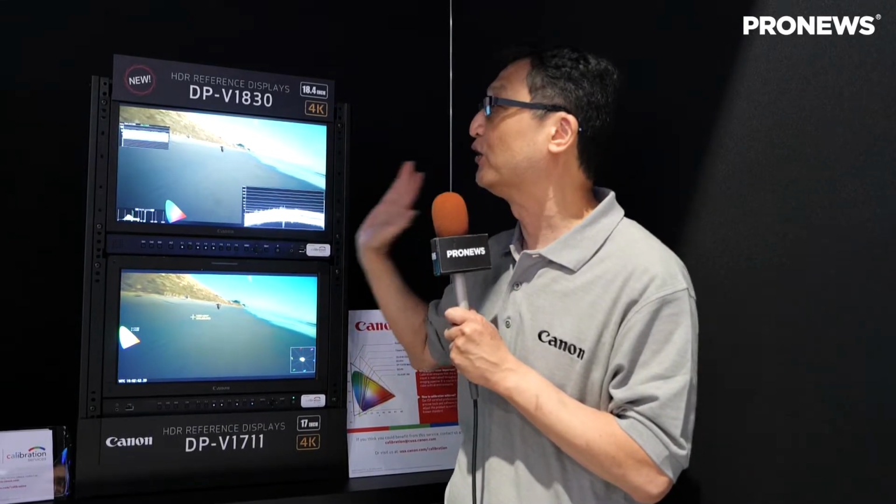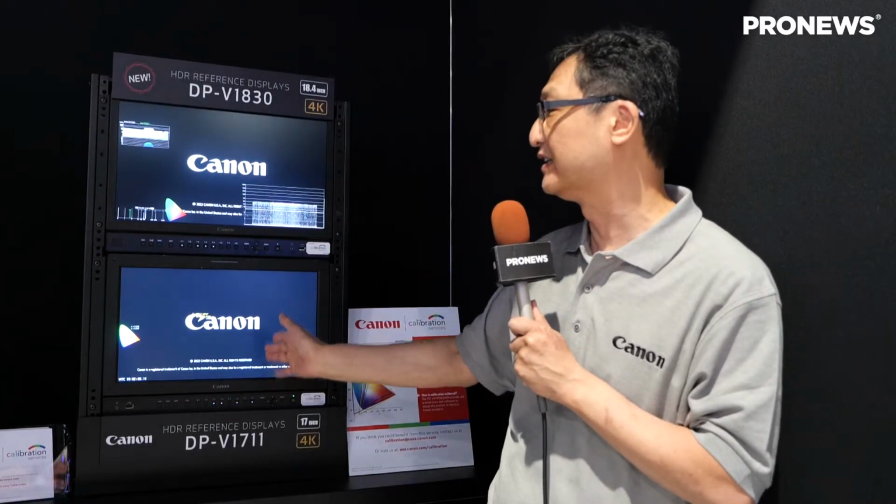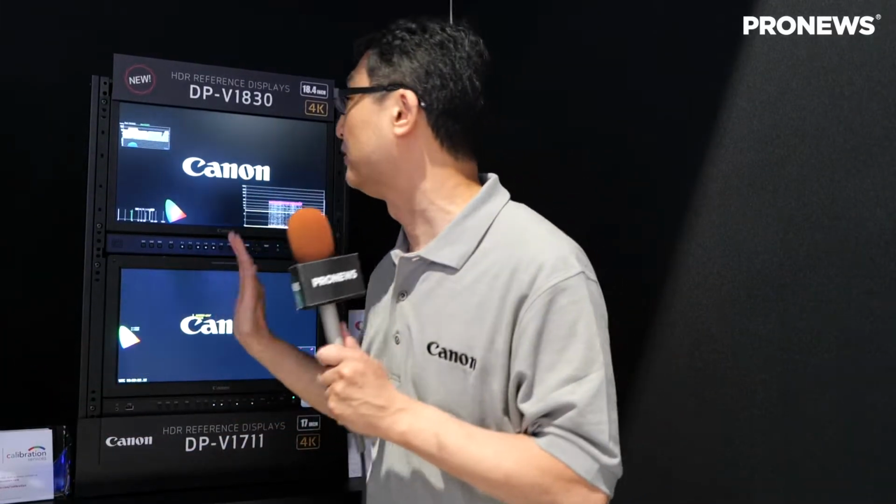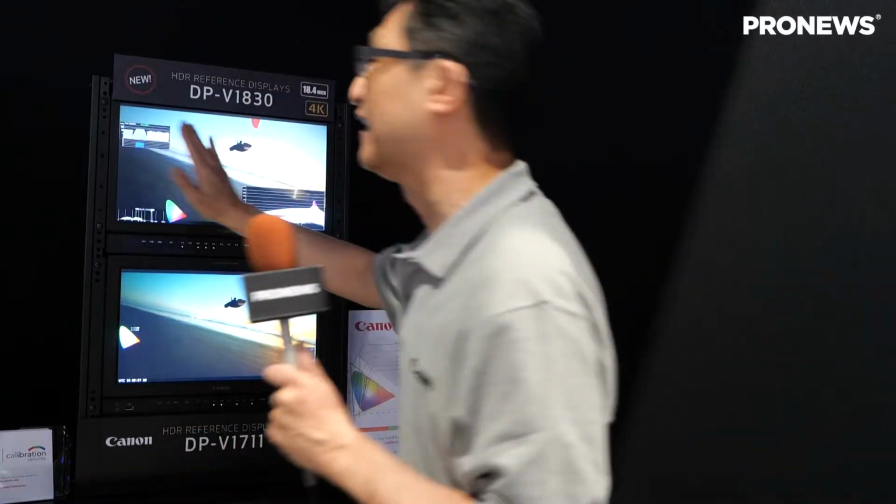Now this 1830 has superior wide viewing angles compared to other competing displays and also compared to our previous 1711 display. It's very valuable in trucks and engineering rooms where multiple people are trying to view the same monitor. To be able to see the same color and same luminance across a wide viewing angle, that's what makes it a very special display in this market.